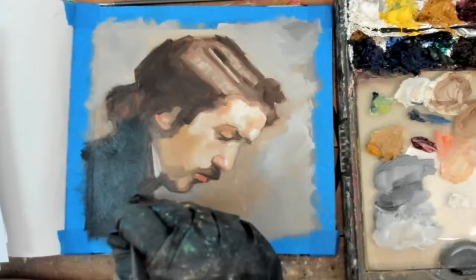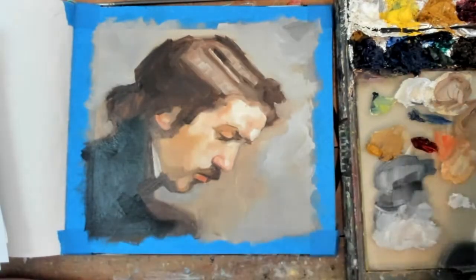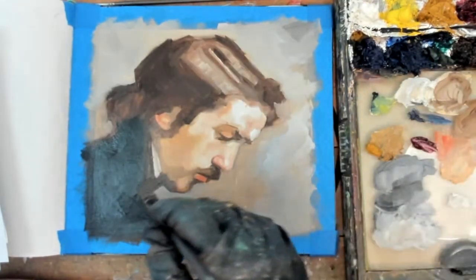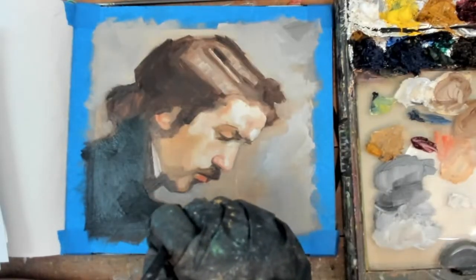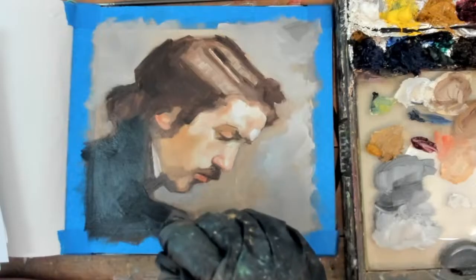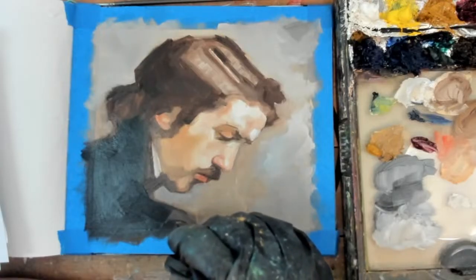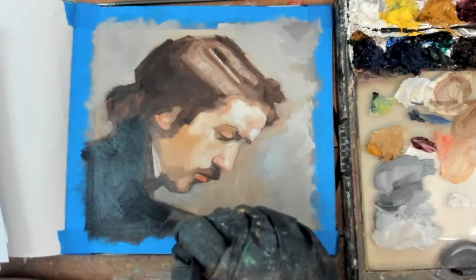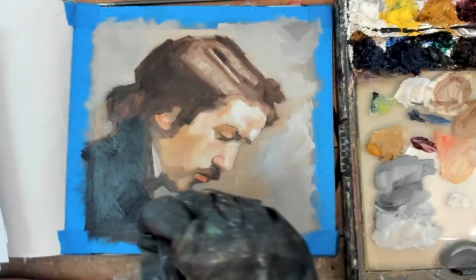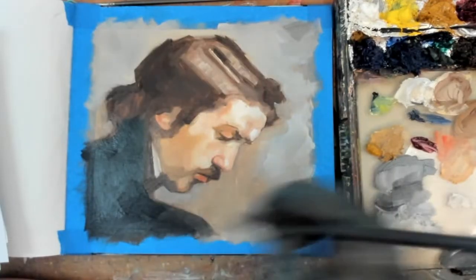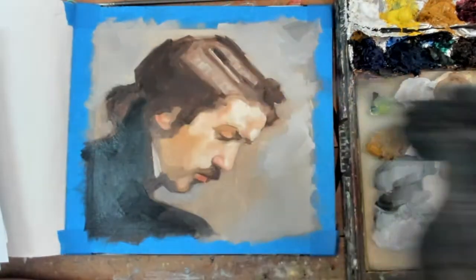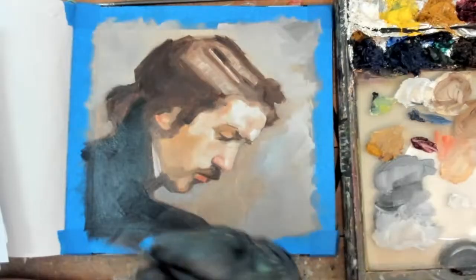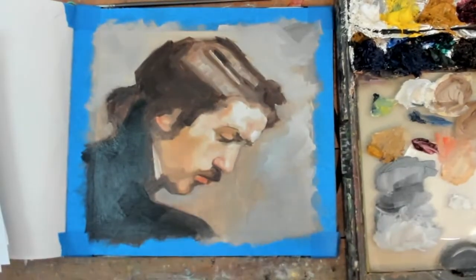I know a lot of people say to not use black, but there are times, as he shows here, where it's very effective. Yeah, there's a glare on there. I'm gonna turn that light off.